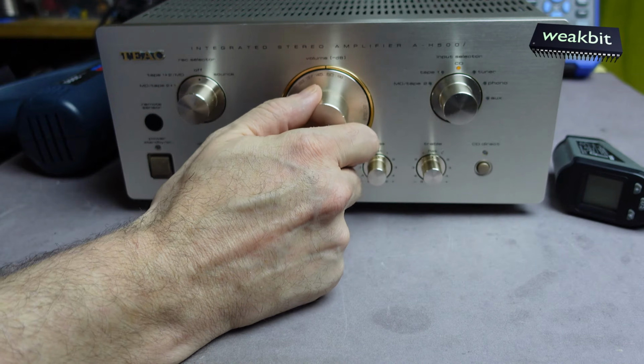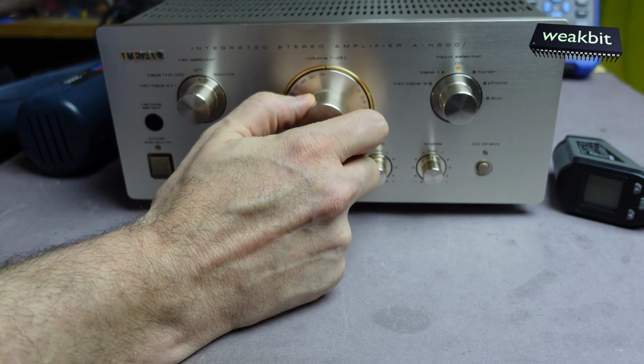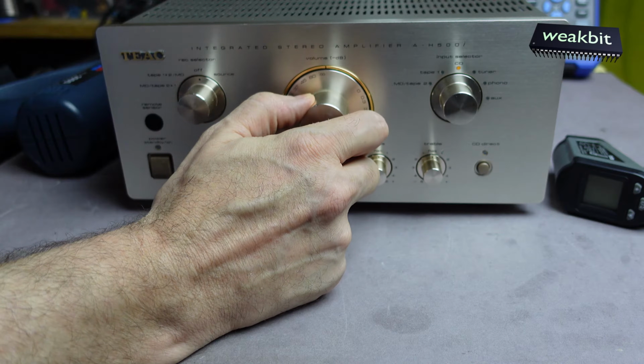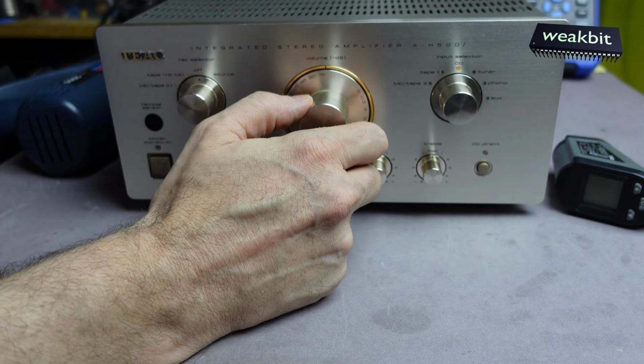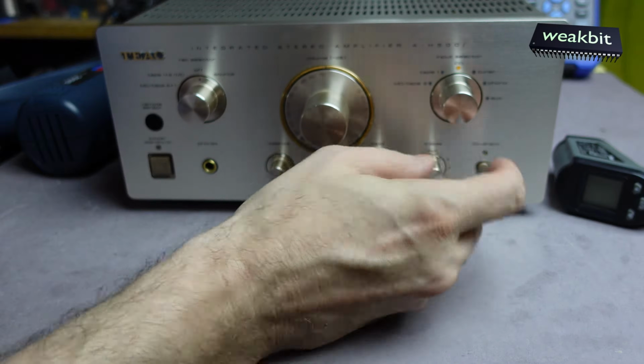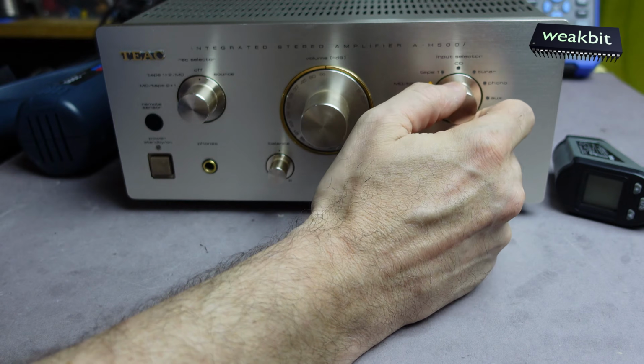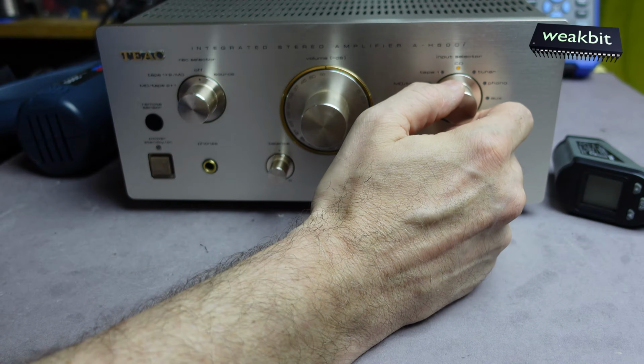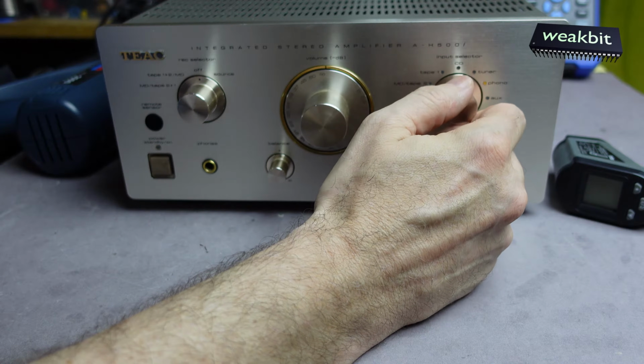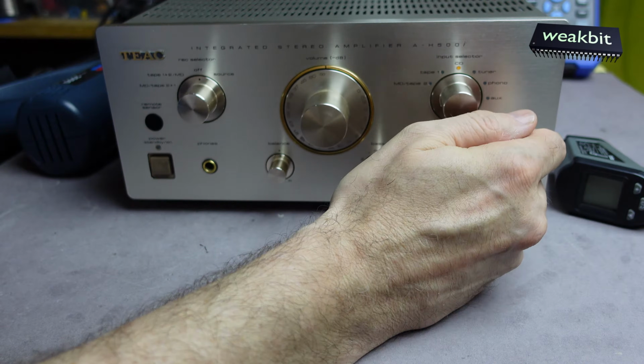But here we have an audio signal. Somewhere else we have an audio signal. But look, if I select it from CD to other, the noise doesn't go. That means it's in front of the switcher or the output from the switcher.